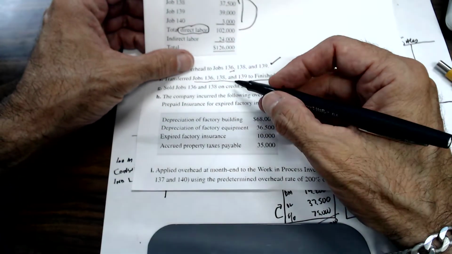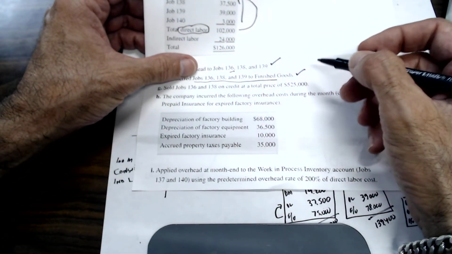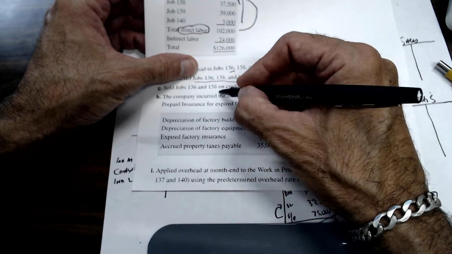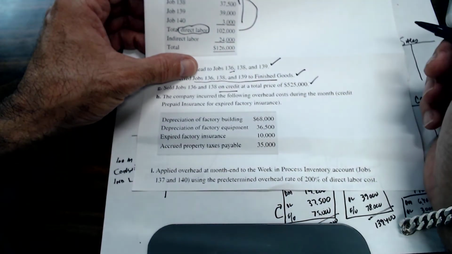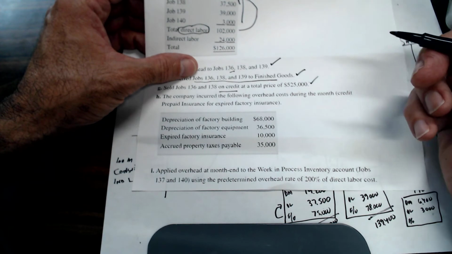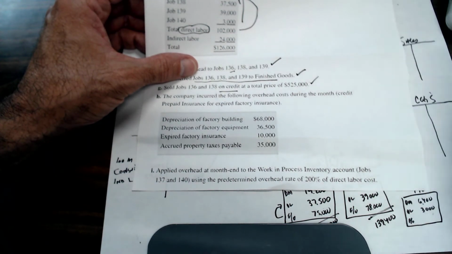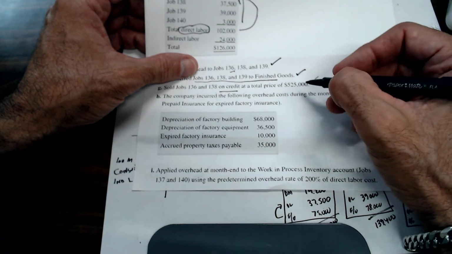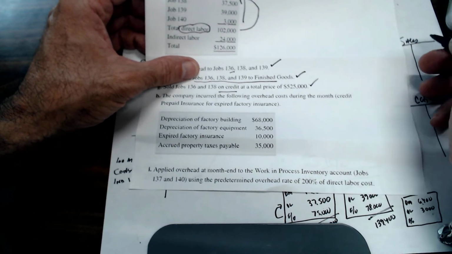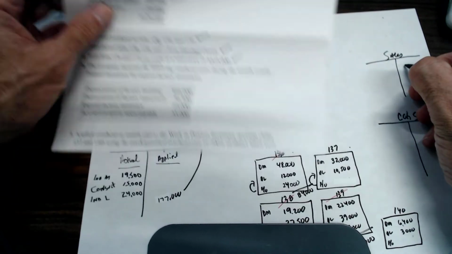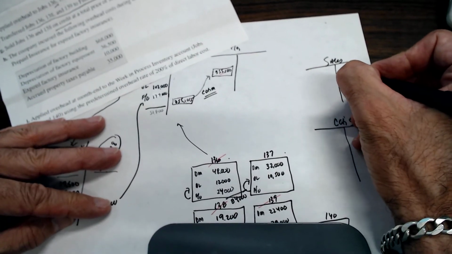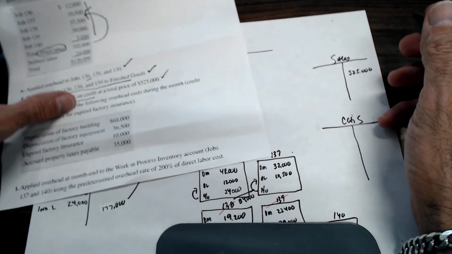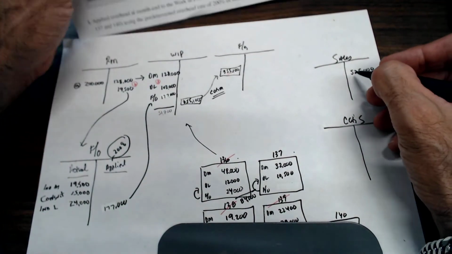We're going to sell jobs 136 and 138 on credit for $525,000. So first let's record the sale, then let's record the transfer of the cost. We sold them for $525,000, so I know that I need to credit sales for $525,000. What do I debit?